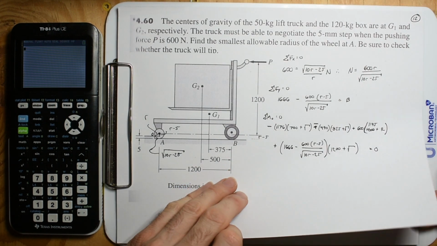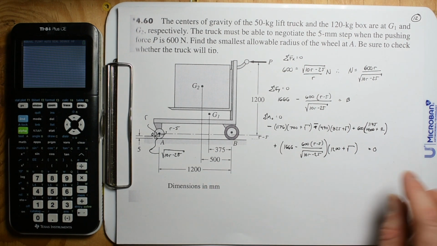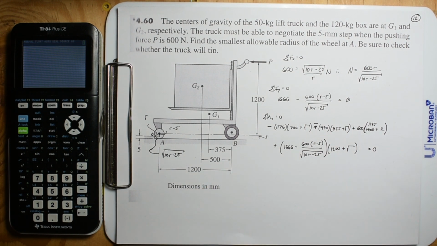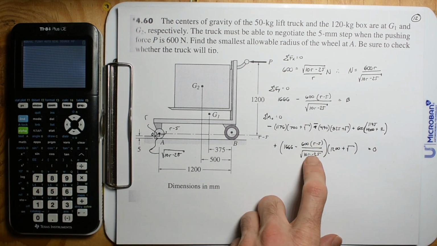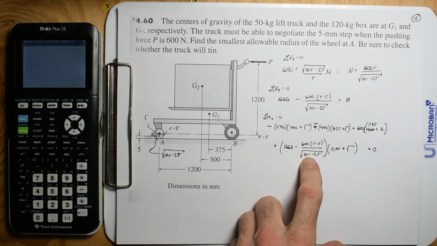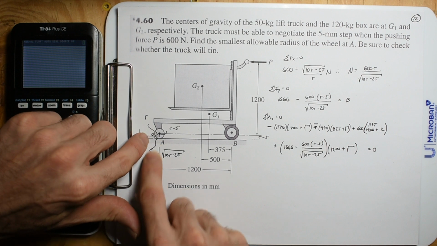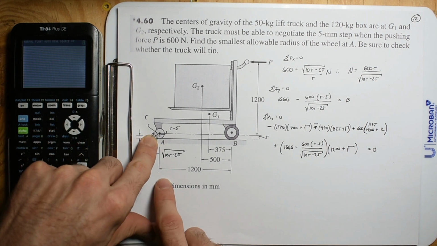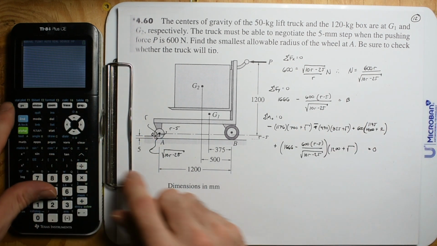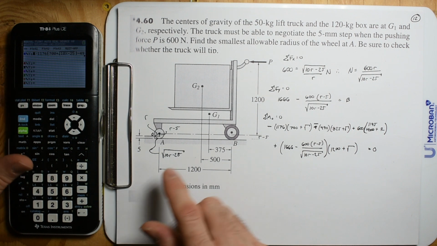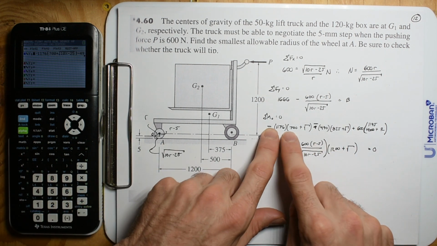Okay, and then I go back, because I was just so bummed. Actually, this is the more technical solution. This is what I started with. I wanted to sum the moments at this point, and I just couldn't figure out why I was messing up, and finally got it. So that's the last thing we're going to do.